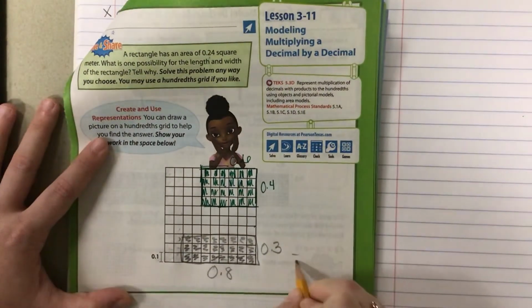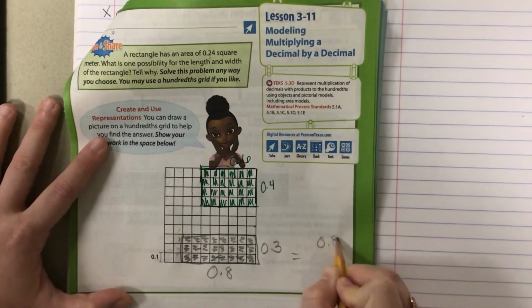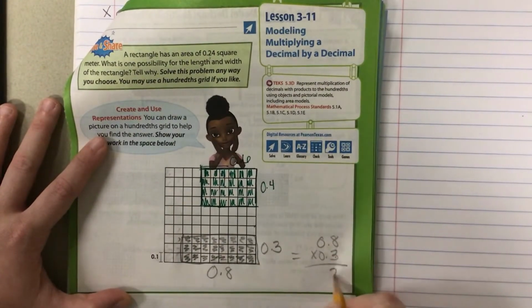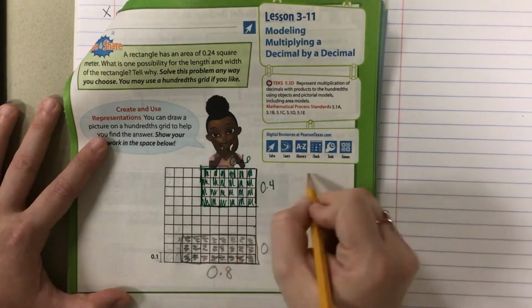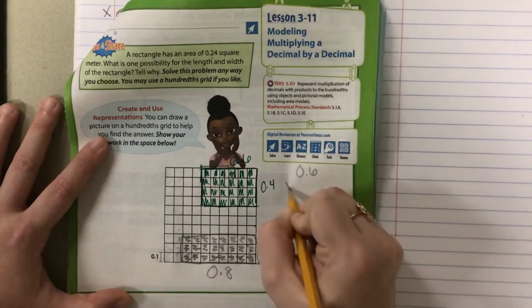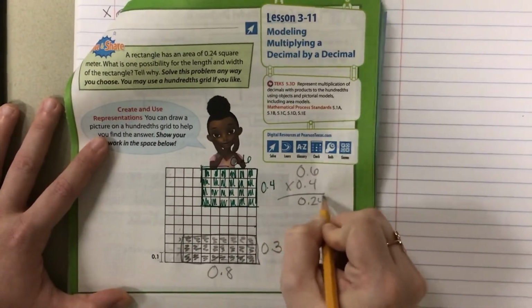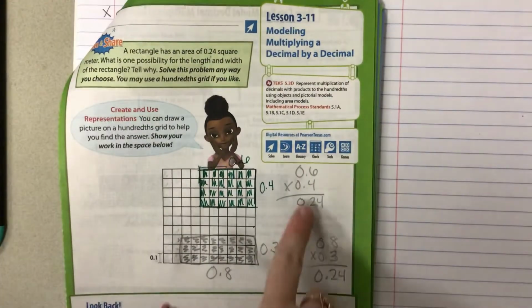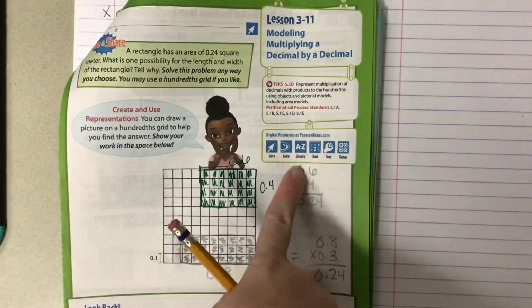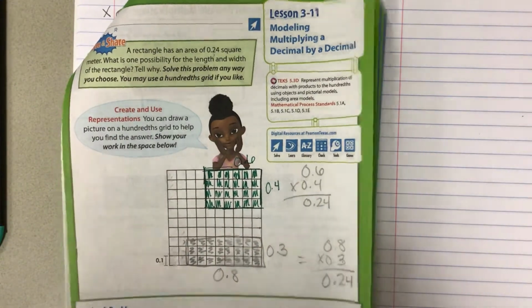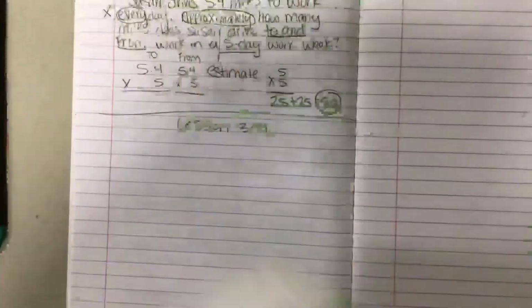This one is 8/10 times 3/10. Well, what is 8 times 3? 24 hundredths. Same here. What is 6 times 4? Well, 6 times 4 is also 24. But because we have less than a whole on both, our answer has to be less than a whole. Okay, let's try it again.